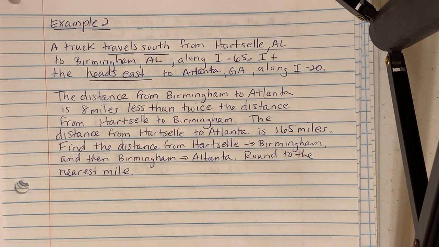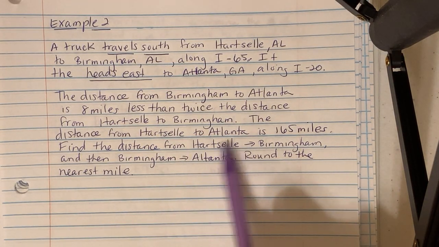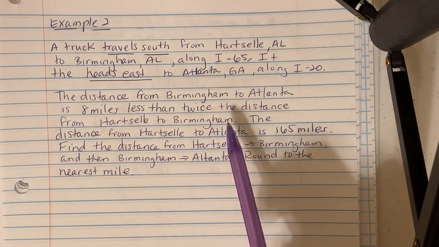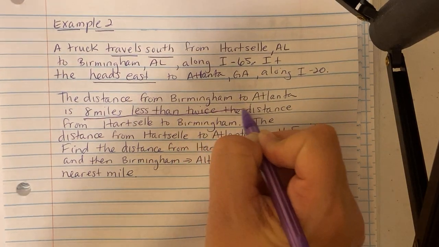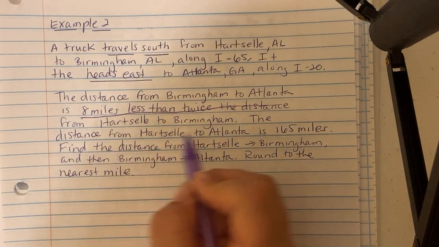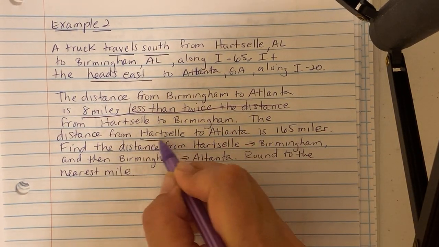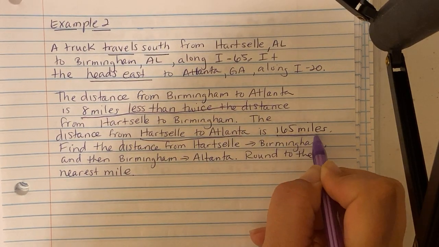They want us to find the distance from Hartselle to Birmingham and then from Birmingham to Atlanta. And they want us to round to the nearest mile. A key piece of information they give you says that the distance from Birmingham to Atlanta is 8 miles less than twice the distance. And that the distance from Hartselle to Atlanta is 165 miles.